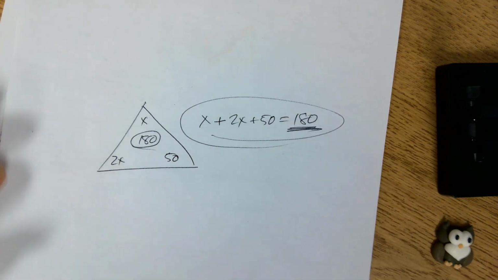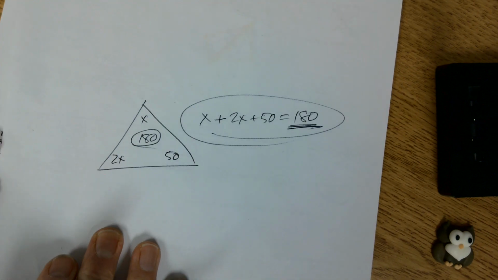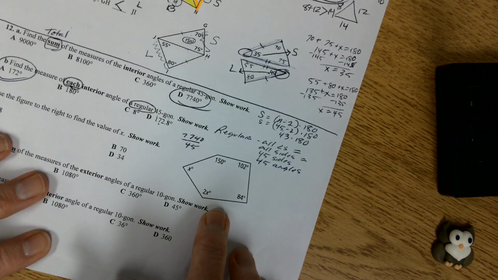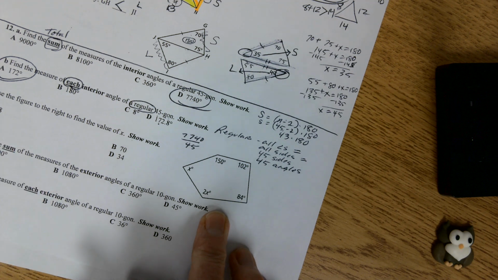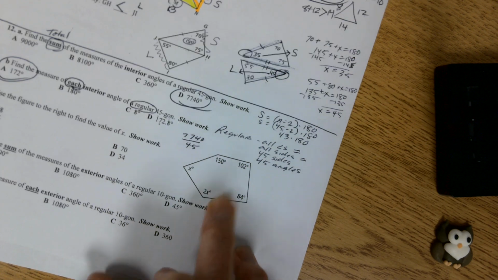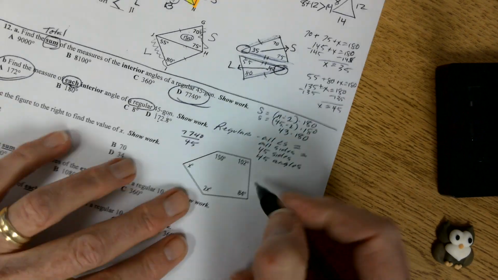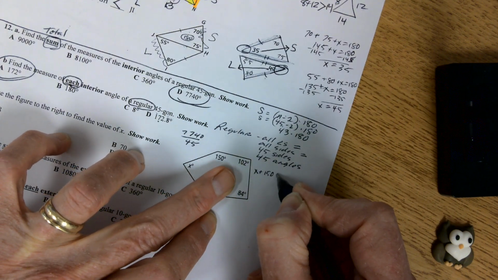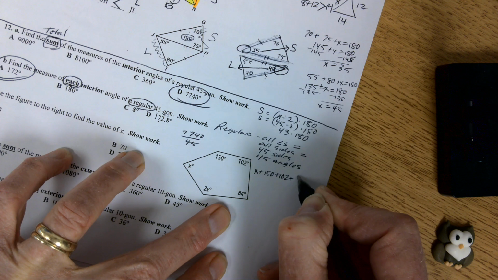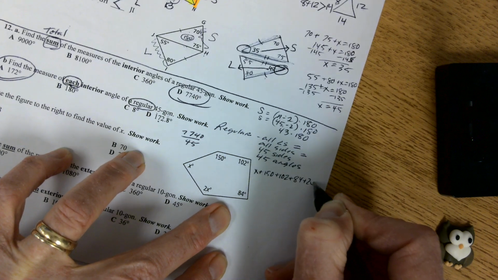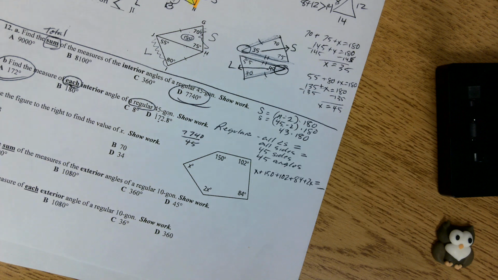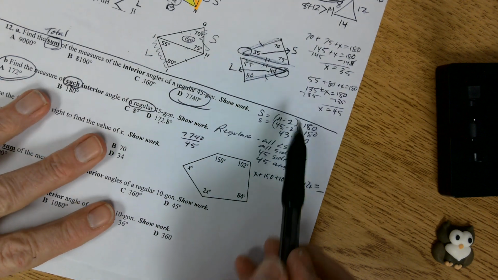But we have to know what the sum equals. Okay? Now, there's a problem like this on the test. That's why it's on the review. If I look at this right here, I'm going, okay, I know that I have to know what this total is. I can't just write x plus 150 plus 102 plus 84 plus 2x. What does it equal? I have to know what it equals. To find what it equals, we're going to use this formula.